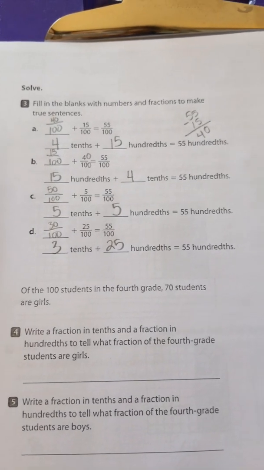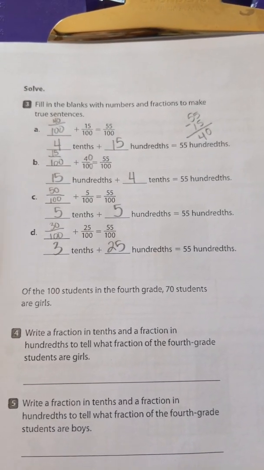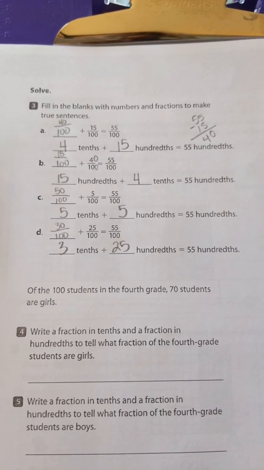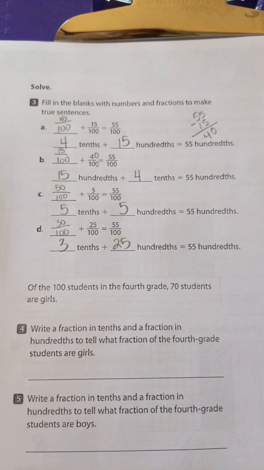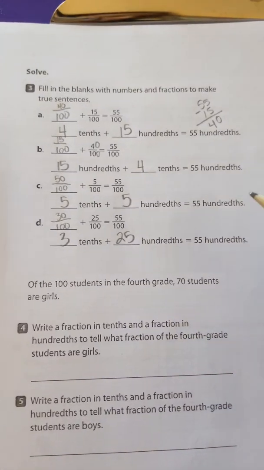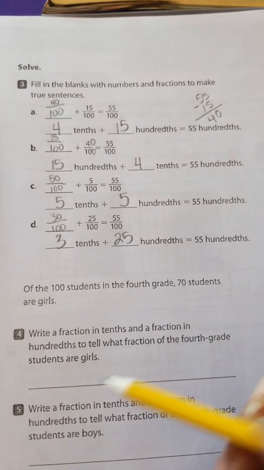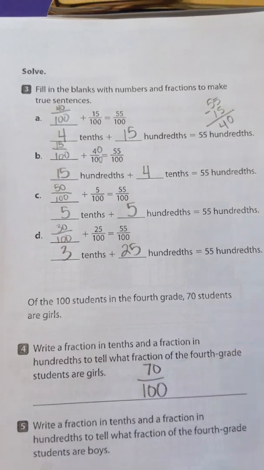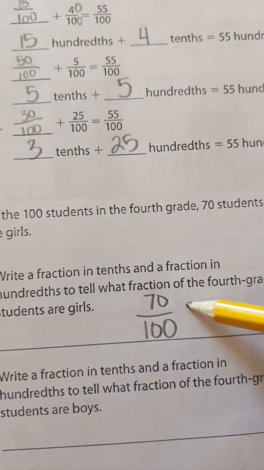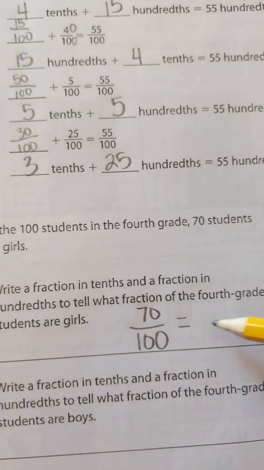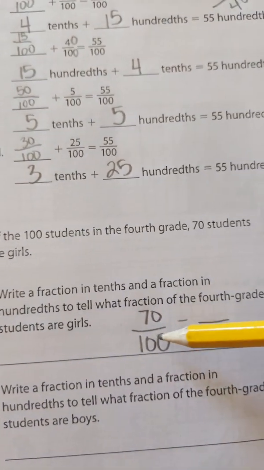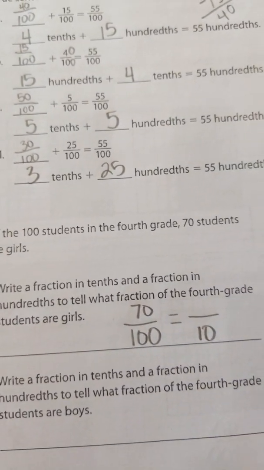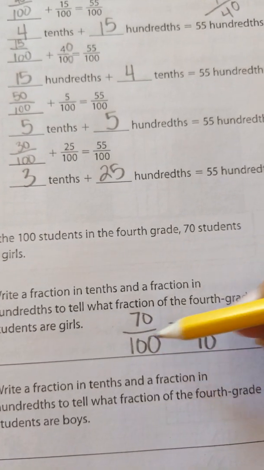All right, of the 100 students in 4th grade, 70 students are girls. Write a fraction in tenths and a fraction in hundredths to tell what fraction of the 4th grade students are girls. All right, so girls over total. So how many girls are there? How many total students? There it is in hundredths. If I want to do it in tenths, how do I get from 100 to 10? I can divide by 10. I like to go backwards, though. It's easier for my brain to work with multiplication. How do I get from 10 to 100?